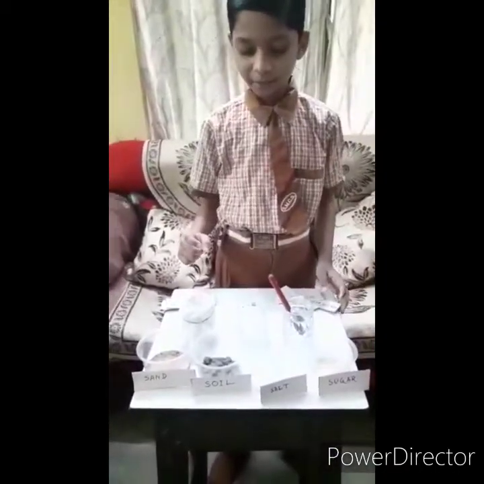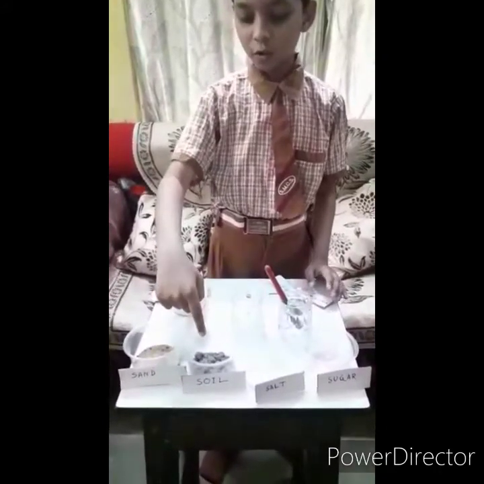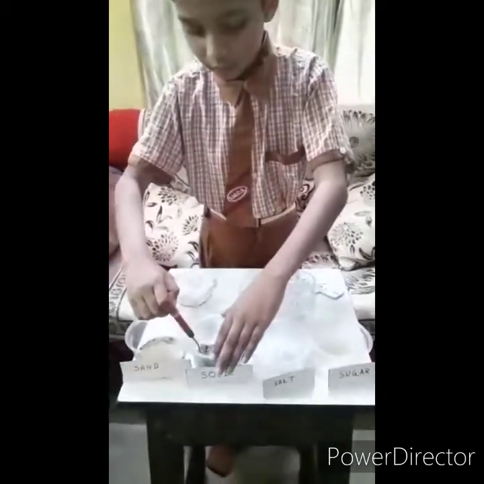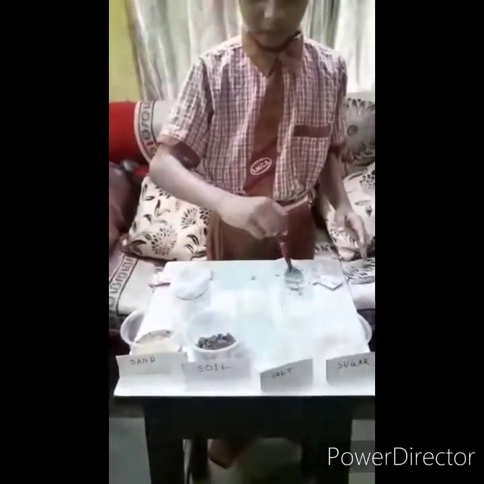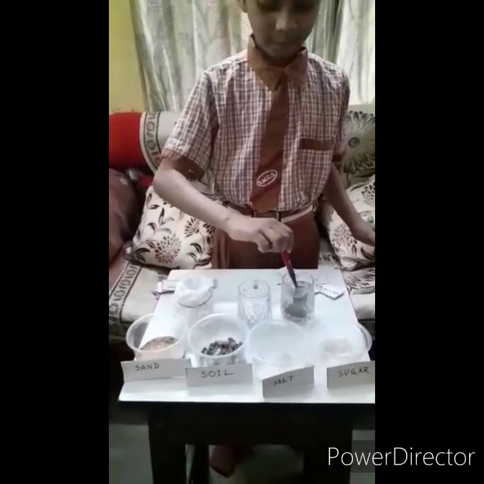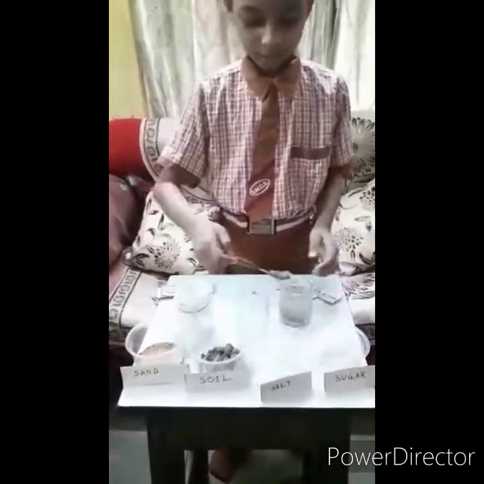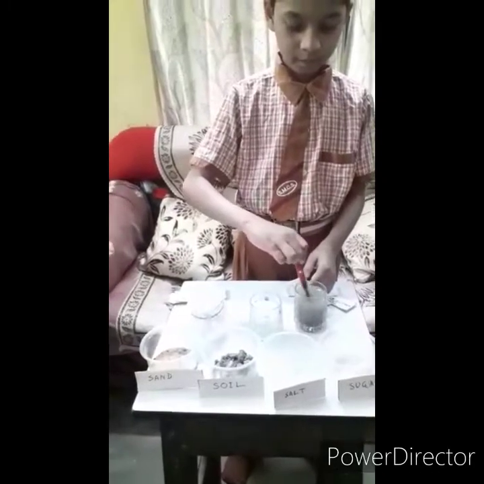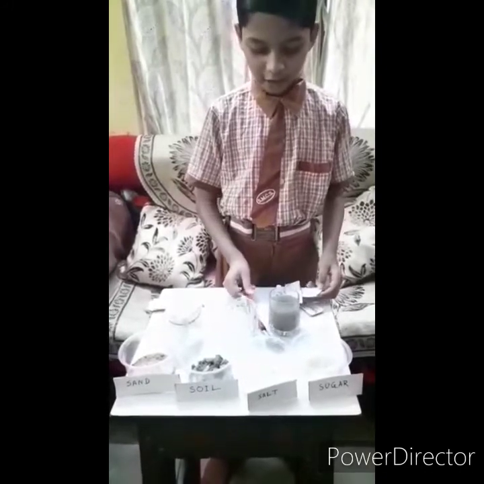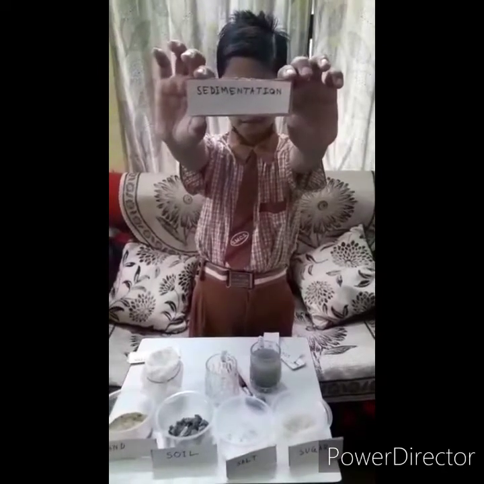Now I am doing sedimentation. This is called soil. Now I am taking soil in water. This is the mixture of soil and water. This is called sedimentation. We have to wait for 15 minutes.